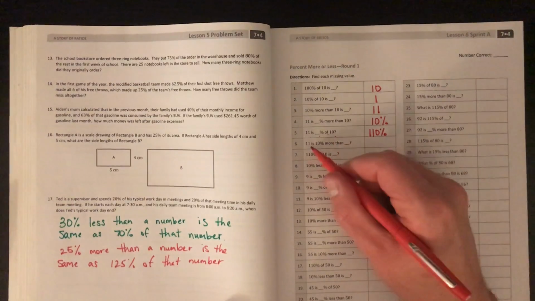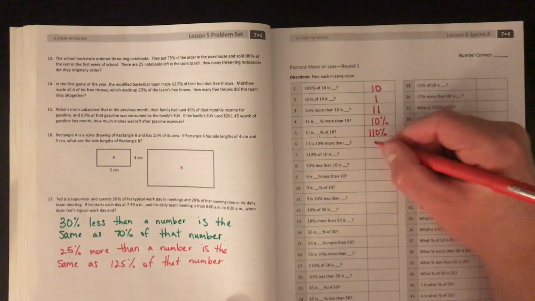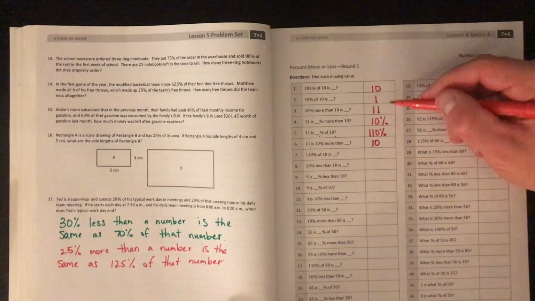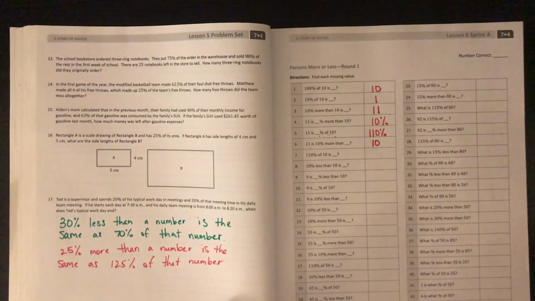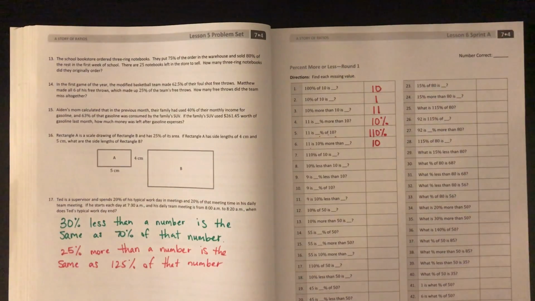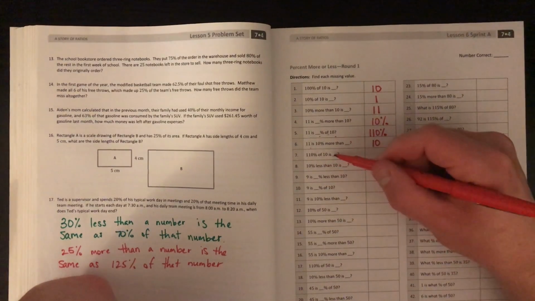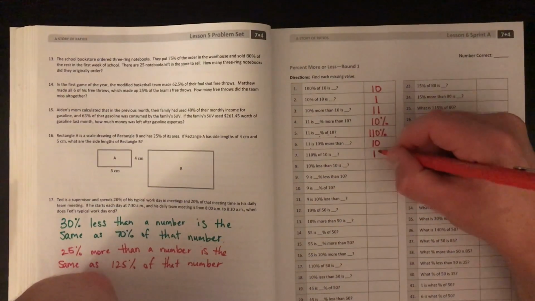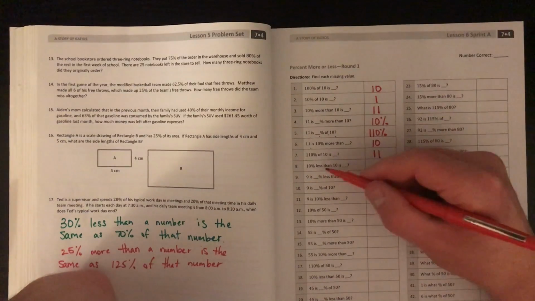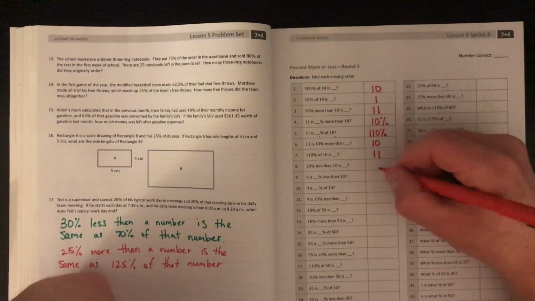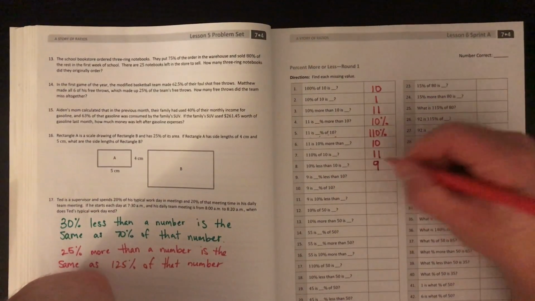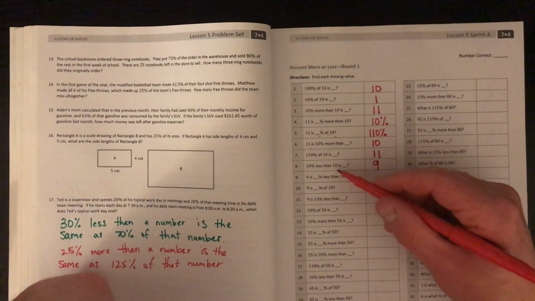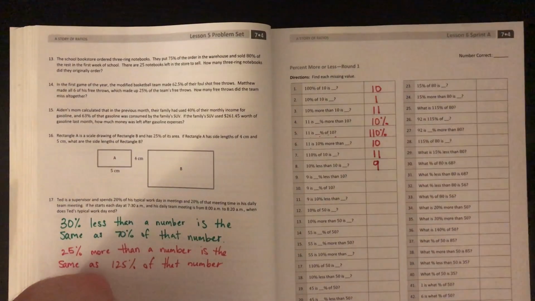All right, so 11 is 10% more than 10. They're literally asking me the same question over and over again, but in different ways to make sure that I understand the connections and understand what piece of information to fill in. Okay, so 110% of 10 is 11. 10% less than 10 is 9, because I know that 10% of 10 is 1, so if I want to reduce 10 by 10%, I just do 10 minus 1, I get 9.